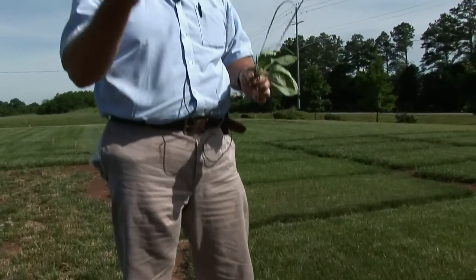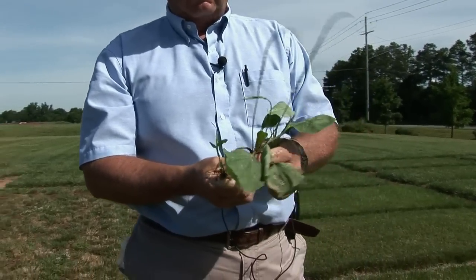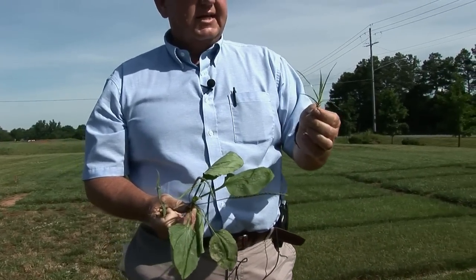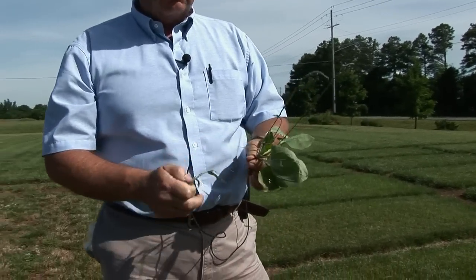So we go back to those three types of weeds. We have a grassy weed, an example being crabgrass, here is the broadleaf plantain, a broadleaf weed, and then a nut sedge, which is an example of a sedge. Once you can identify at least what category they fall into, that's probably the main thing you need to do to help control them.